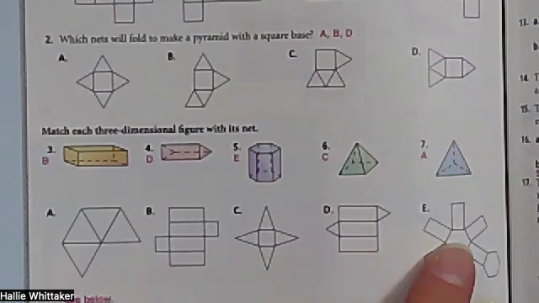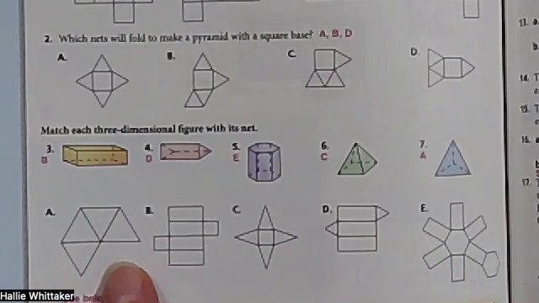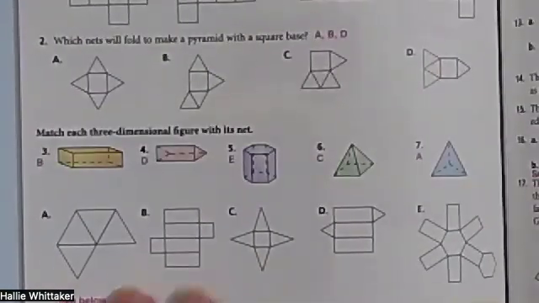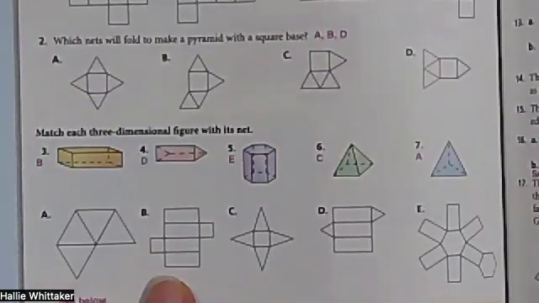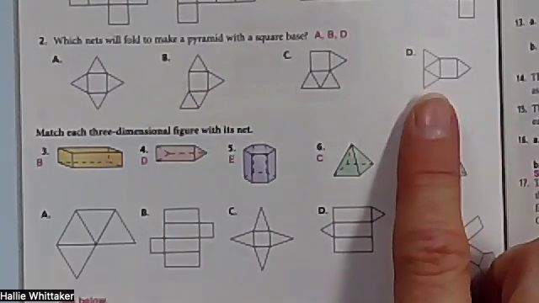Give me a second. If they're equiangular, it would. Well, they're not, and so it's wrong. You can see all the answers. It's D. D is a pyramid, they're saying.